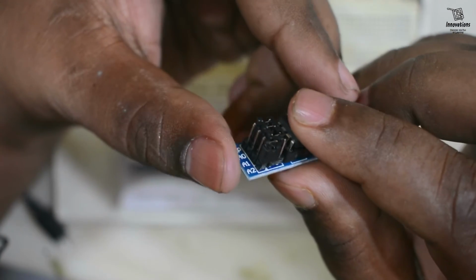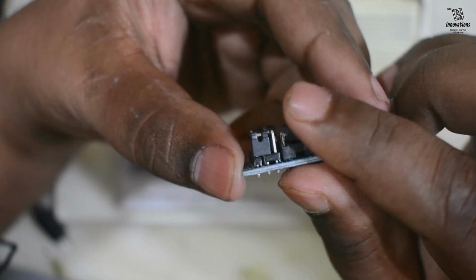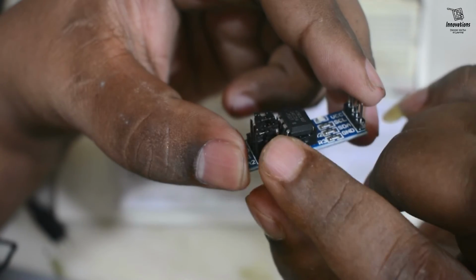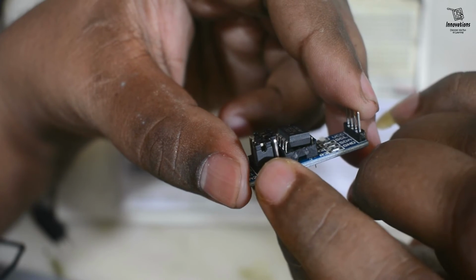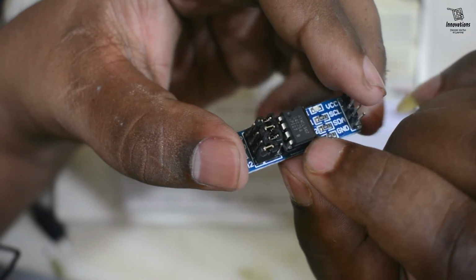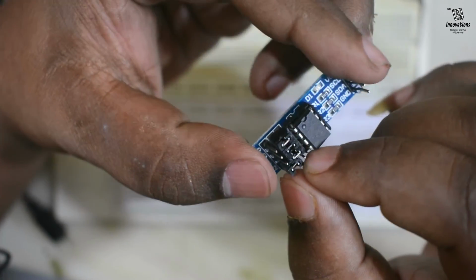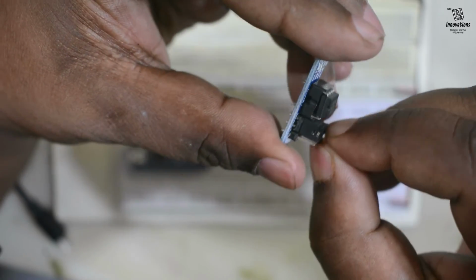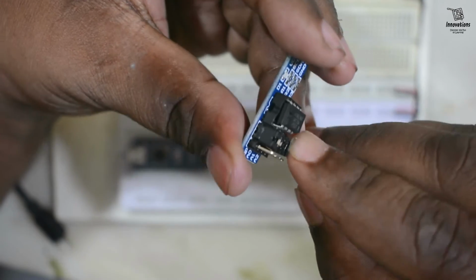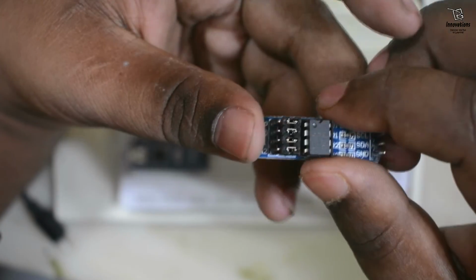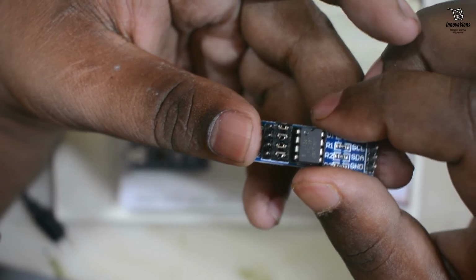Hope you can see in the picture. You see this jumper has been moved from here to here. This way we can change the I2C address of the module. For now we are keeping it at the default, that is 0x50, by having all the jumpers in the default position.